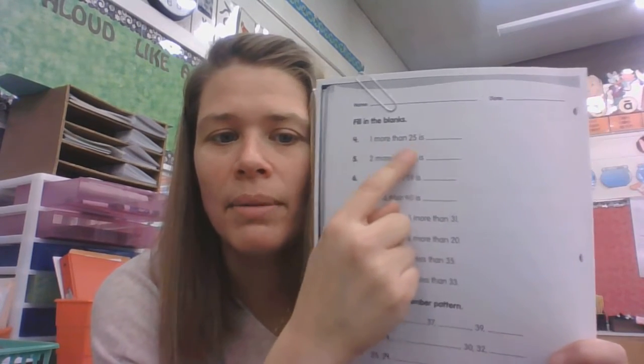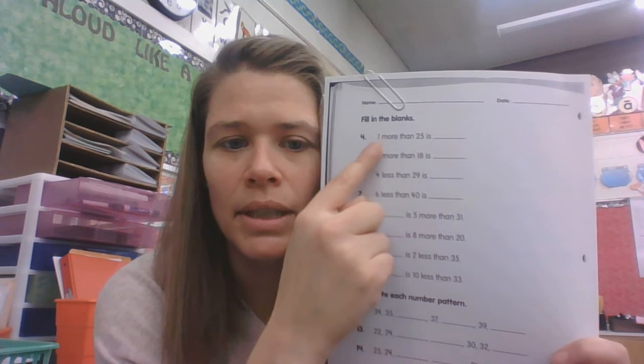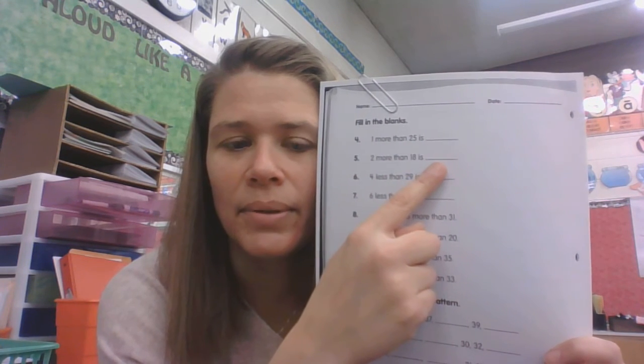Okay, so first one for those of you still hanging out with me. 1 more than 25 is what? If you have 25, what's 1 more? Write your answer right there. Okay, next one down. If I go too fast, remember you can always pause in between if you're still thinking about the answer. Okay, 2 more than 18 is, I have 18, what's 2 more? Write your answer right here.